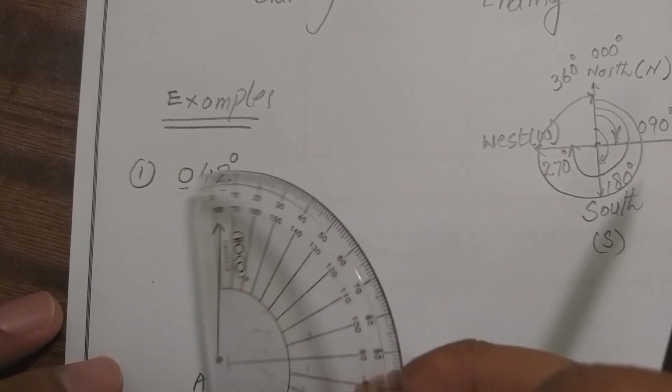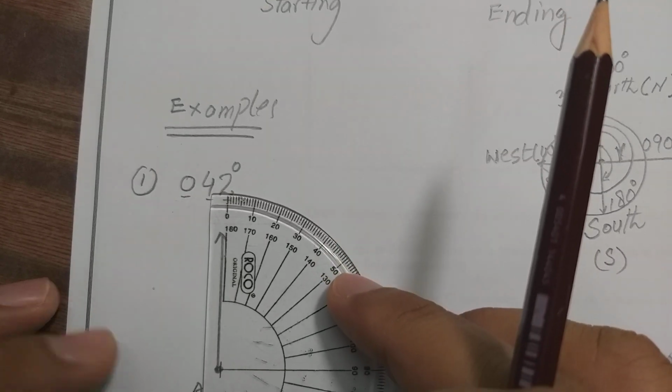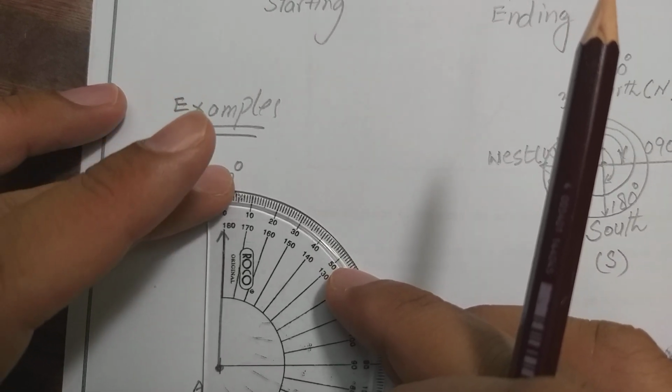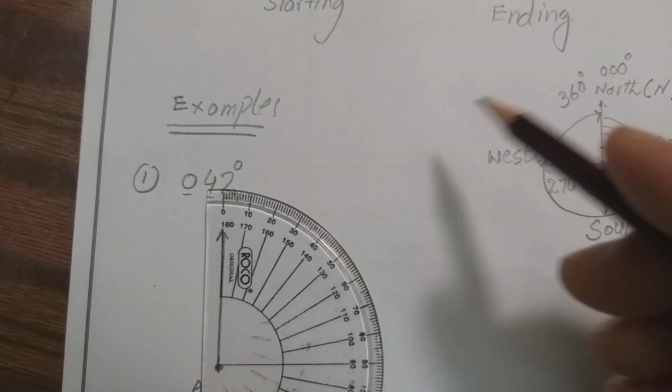I put the protractor on the 0 baseline and locate 42 on the protractor.